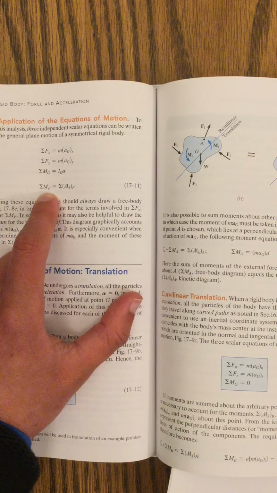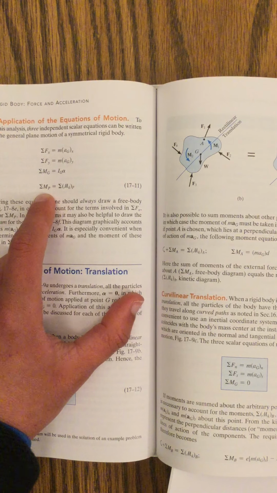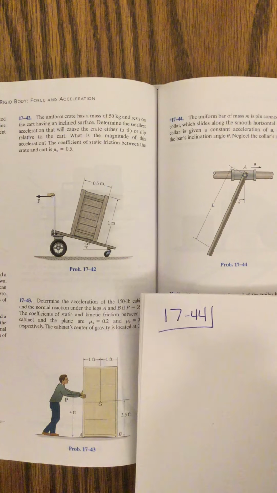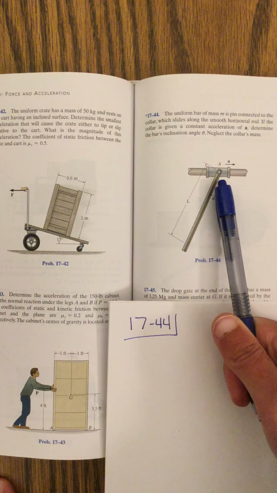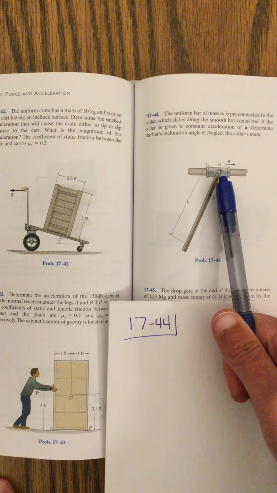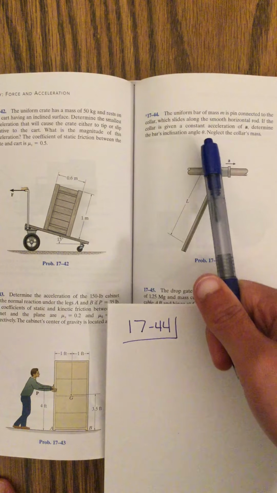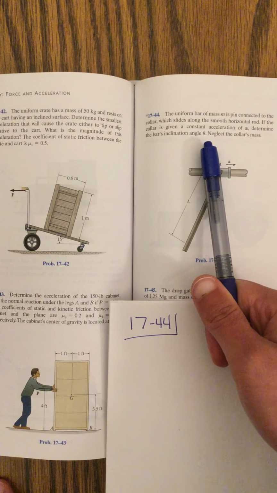But any force that's acting at point P would not appear when you sum up the moments about point P. So in problem 44, you have a force acting at point A, but if you sum up the moments about point A, then that will not appear in your equation, which is good because we're not interested in finding that force. We only want to find the inclination angle theta.